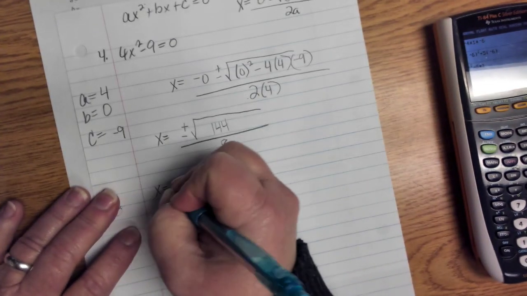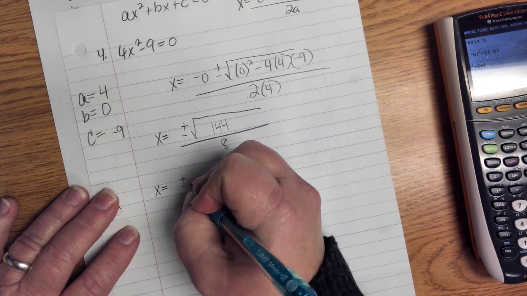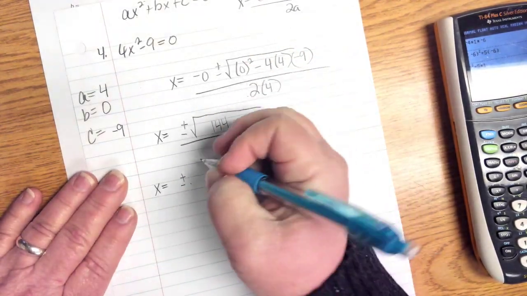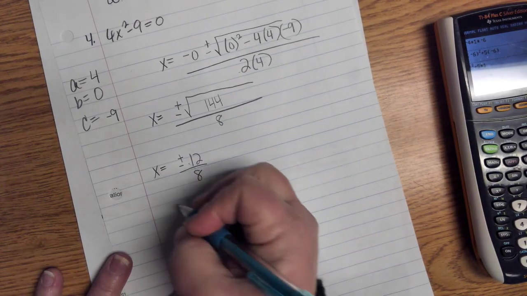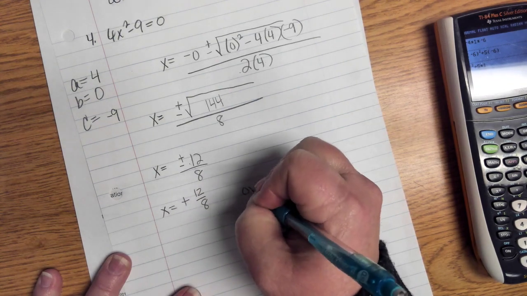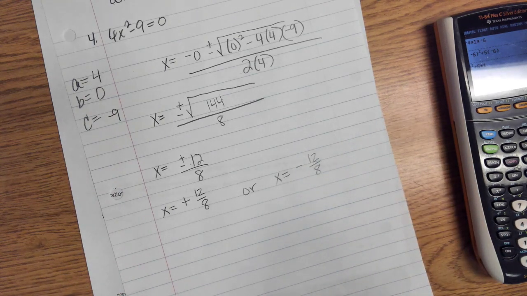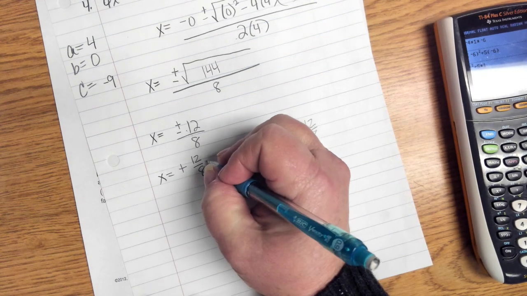So x is equal to plus or minus the square, oh, no, I've got to do the square root of 144, which is what? 12 over 8, right? So either x is equal to plus 12 over 8 or x is equal to minus 12 over 8. I want it simplified, but I do not want it left as a decimal. So what's 12 over 8? 3 over 2.